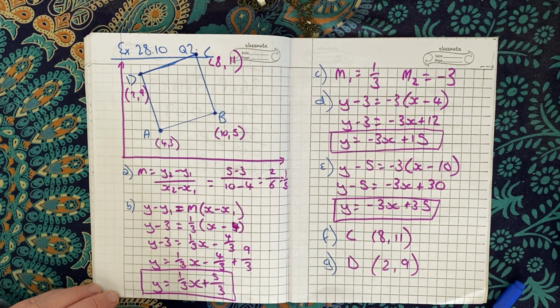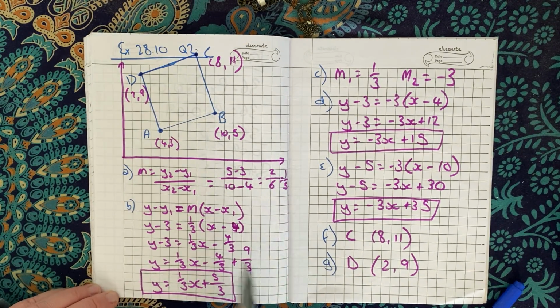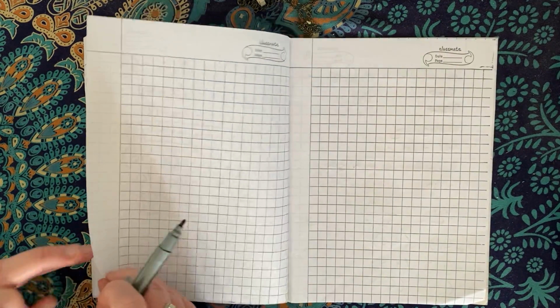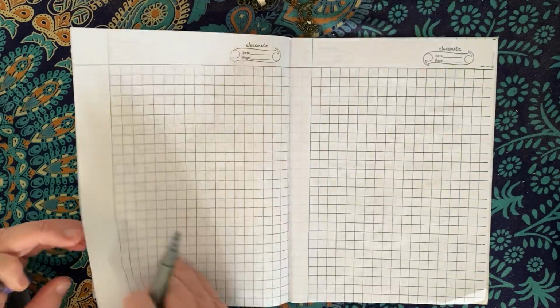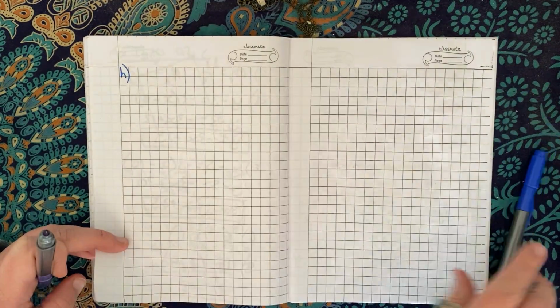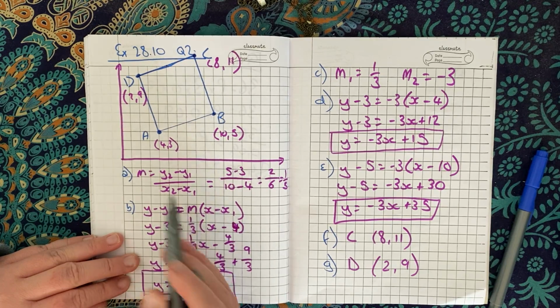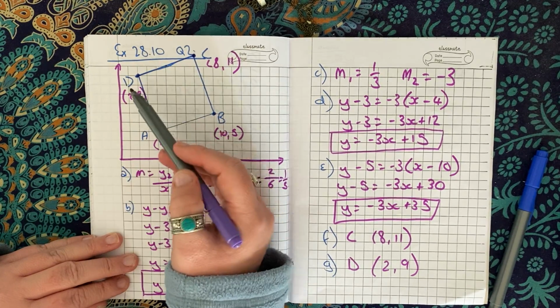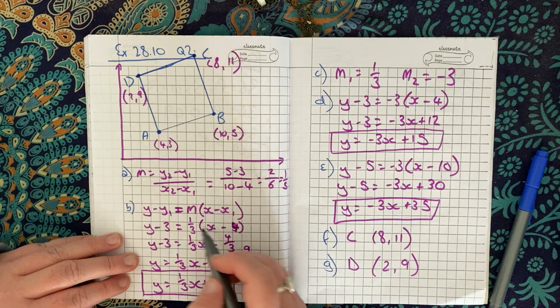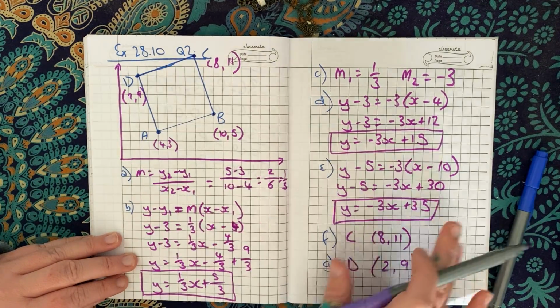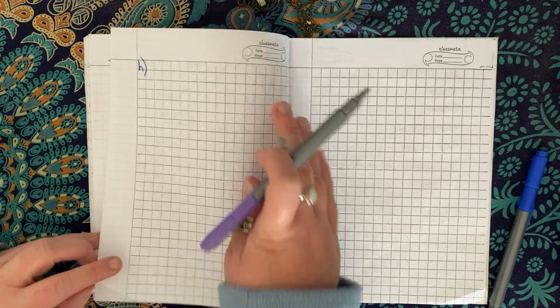Okay, what's next? H is the equation of the line passing through CD. Okay. I'm not going to have enough room for this, am I? What are we up to? H. Okay, so we want this equation. So we're going to do the same thing. We're going to use this, but we'll use the point 2, 9. And this has a slope of 1/3 as well, remember? Because these two have the same slope. So 1/3 and 2, 9. We're going to do that.